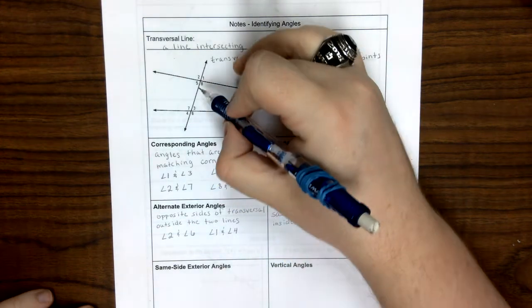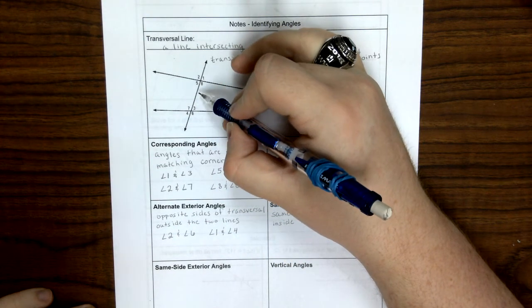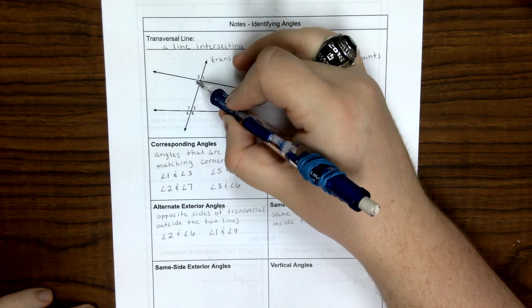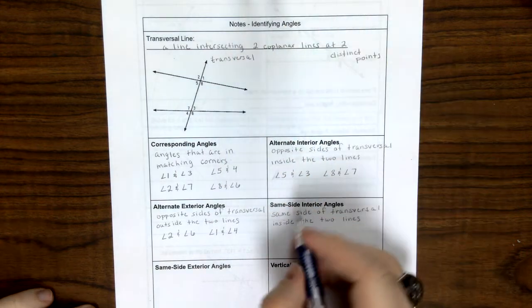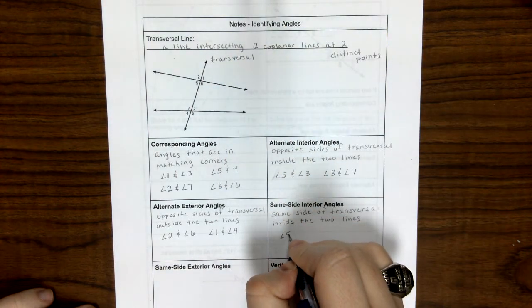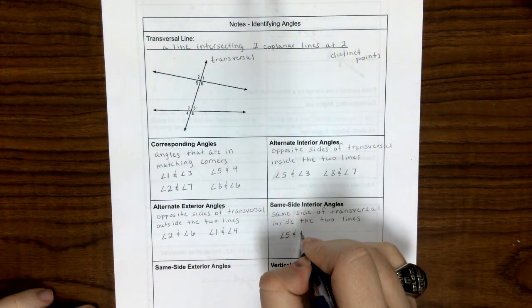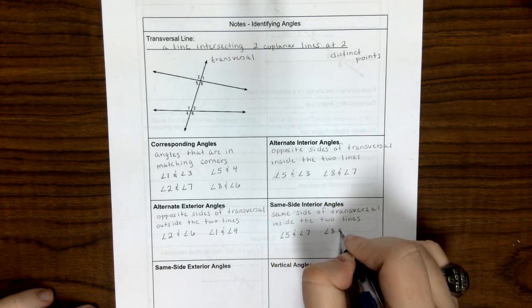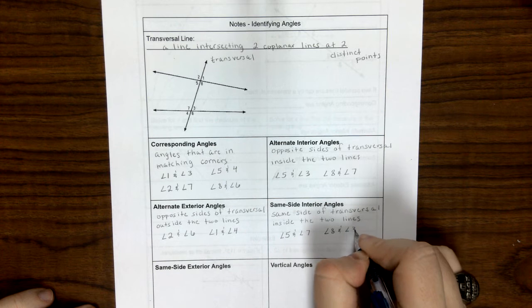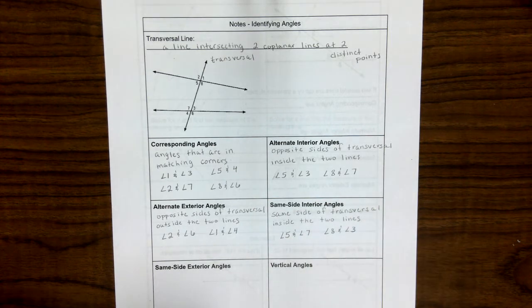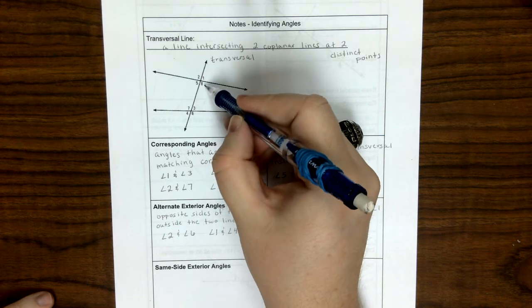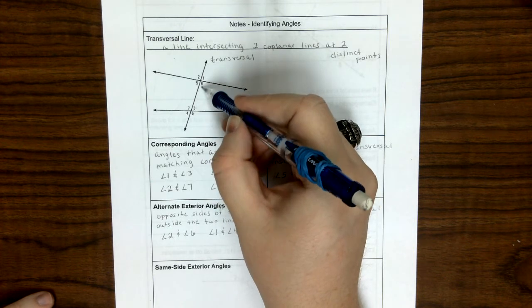So go back to the interior space and find two angles that are on the same side of your transversal. One pair would be 5 and 7. The other pair is 8 and 3. Because those are inside the two lines and they're on the same side of the transversal.